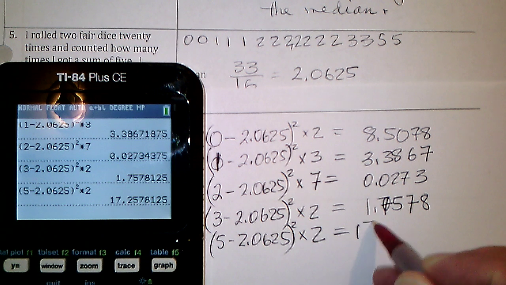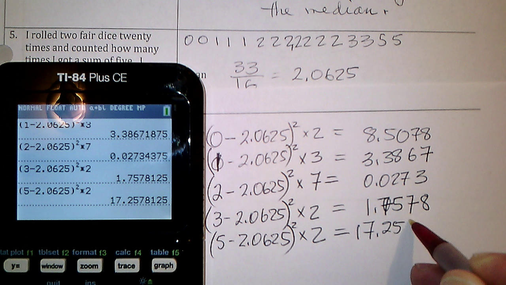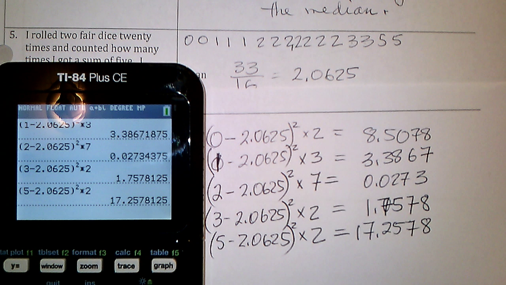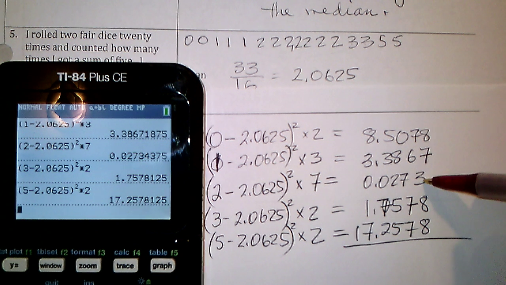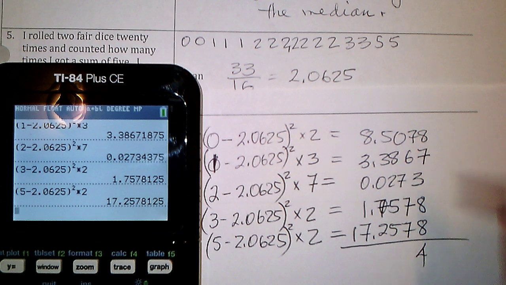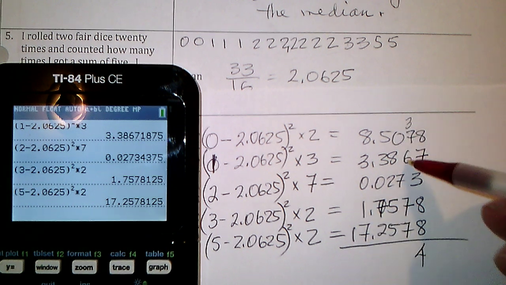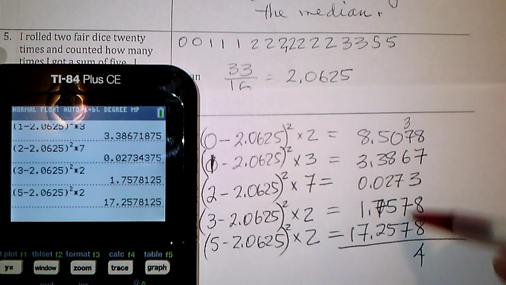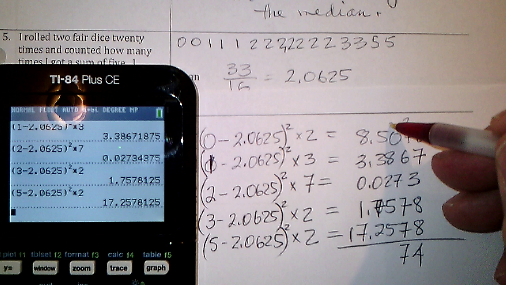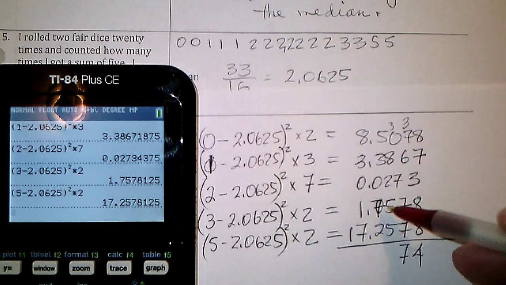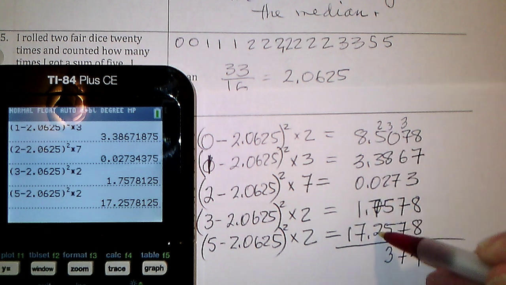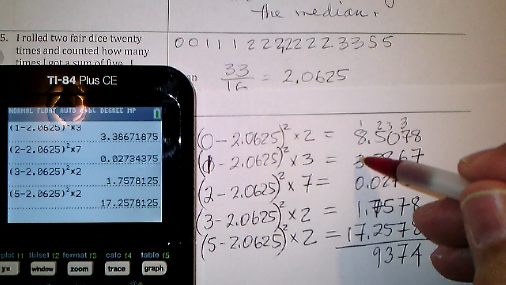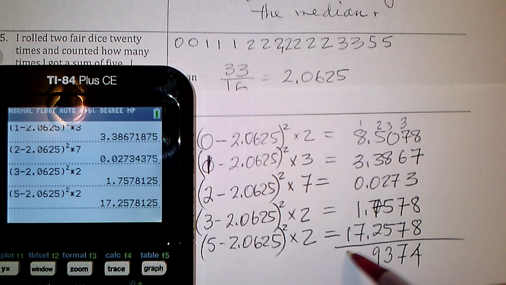And I get 17.2578. Then I got to add these up. So let's see, 15, 18, 26, 34, 10, 16, 23, 37, carry the 3, 11, 12, 13, 23, 7, 10, 17, 19, 9, 10, 11, 12, 13, 30.